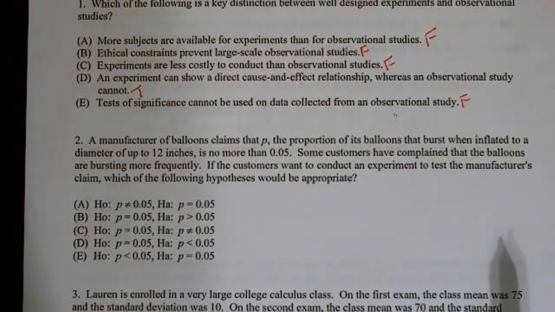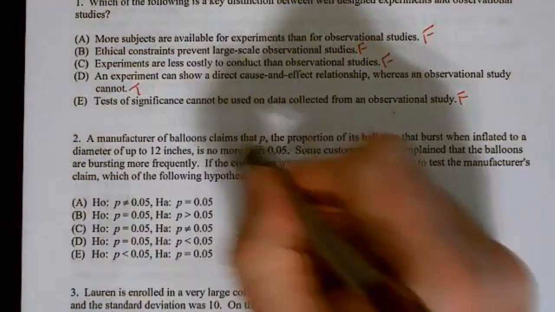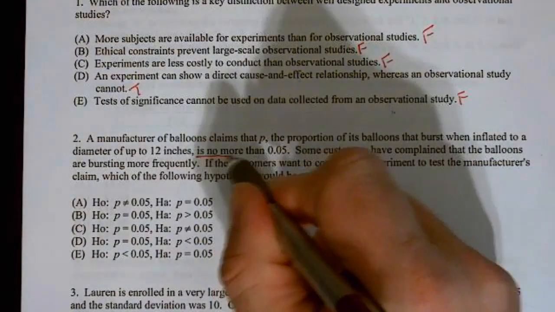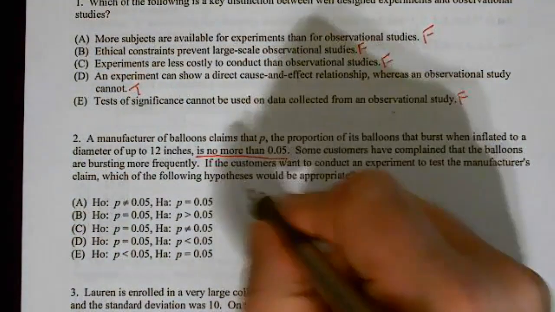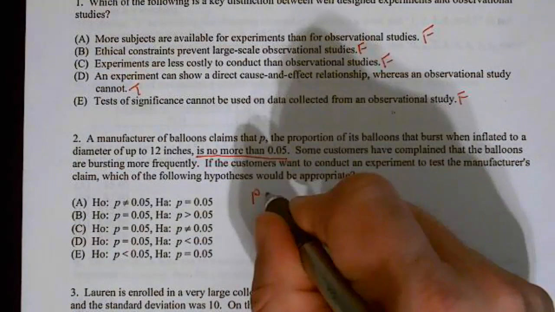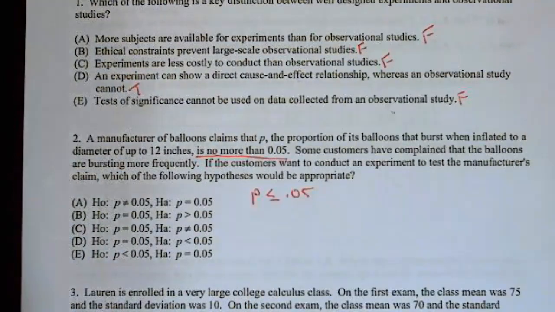All right. A manufacturer of balloons claimed that P, the proportion of balloons that burst when inflated to a diameter of up to 12 inches, is no more than 0.05. So what they are claiming is that P is less than or equal to 0.05. That's their claim.